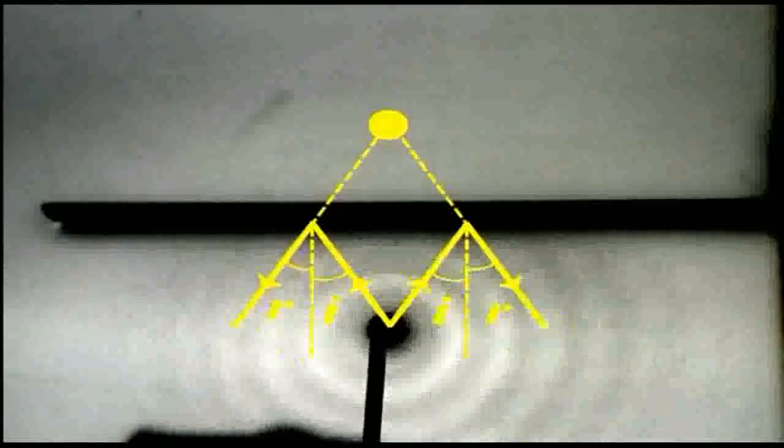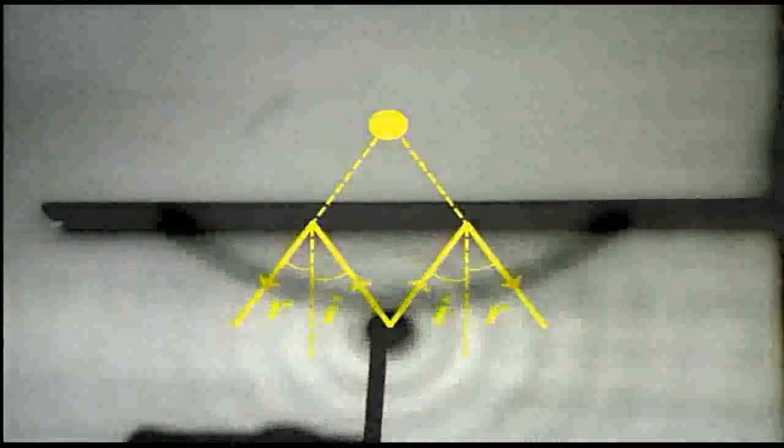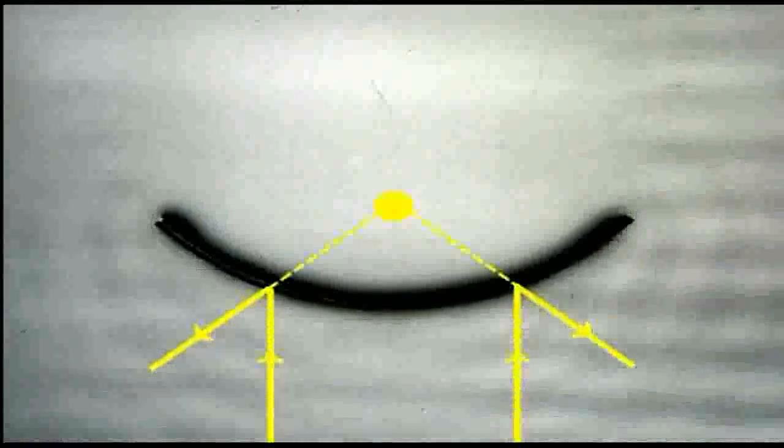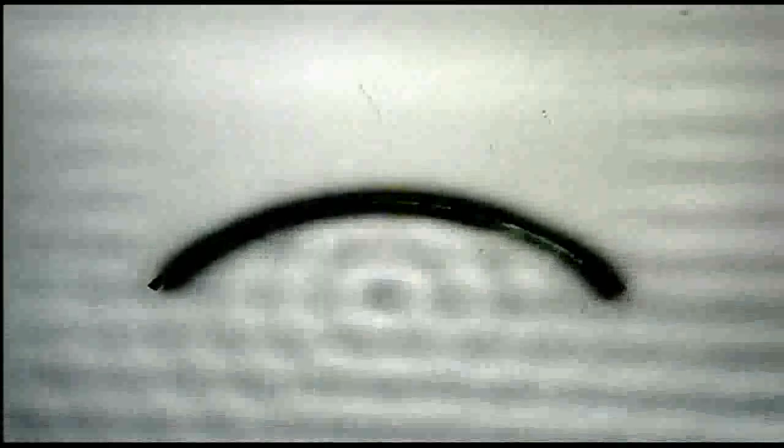Send circular waves towards the straight barrier. Observe how the waves are reflected. Where do the reflected circular waves appear to come from? Send straight waves towards a concave barrier. Where do the reflected waves appear to come from? Send straight waves towards a convex barrier. Where do the reflected waves appear to converge?